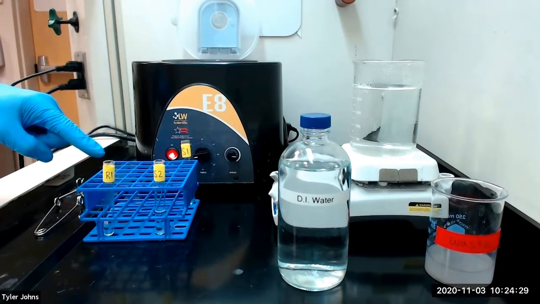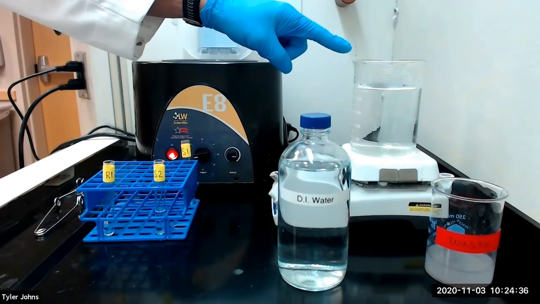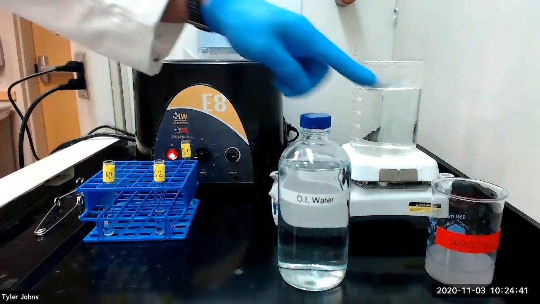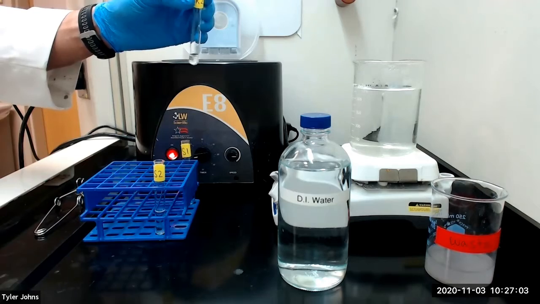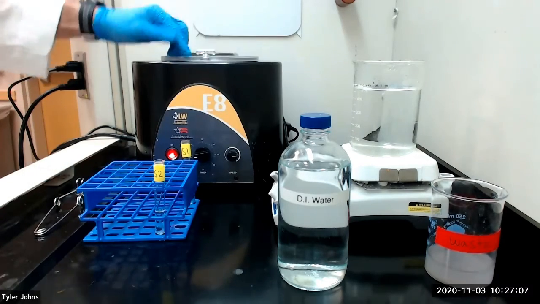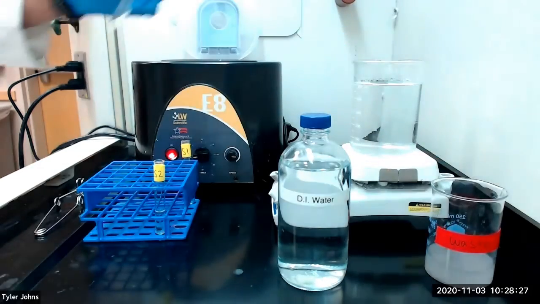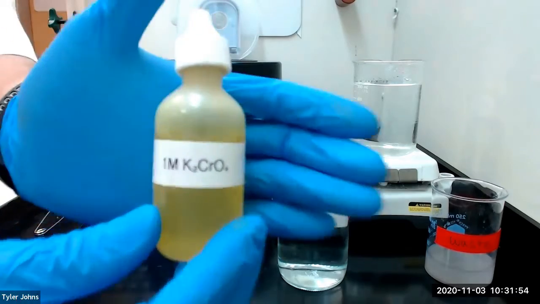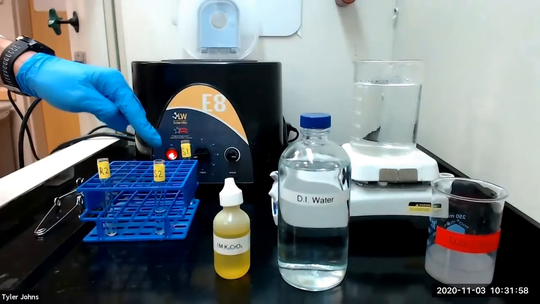We will next relabel our residue as residue R2, and we will wash residue R2 with several portions of boiling hot deionized water. After each washing, we will centrifuge and discard the wash liquid. We will next add several drops of 1 molar potassium chromate to solution S2.